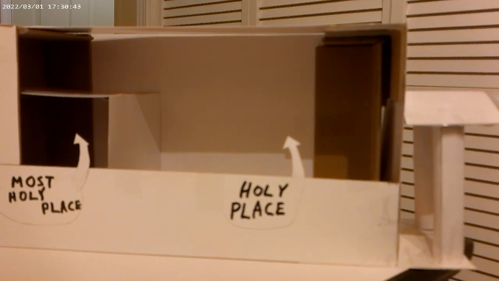The Ark of the Covenant was the main item of furniture in the most holy place. It was a box that contained the Ten Commandments and a few other items, and it had a very ornate covering that included cherubim, angel-like beings carved in gold.